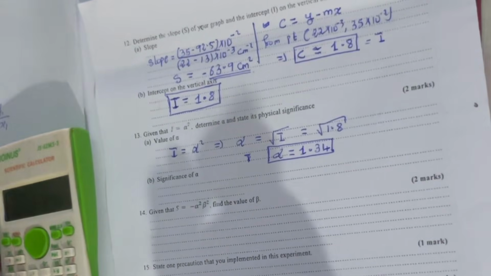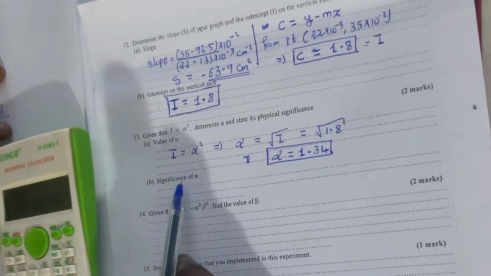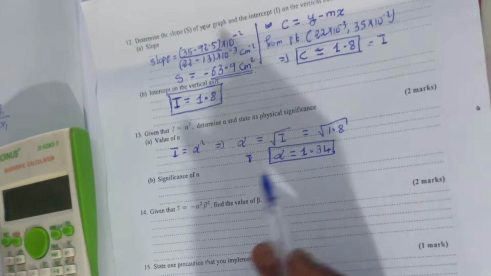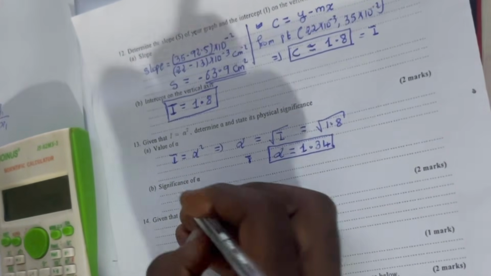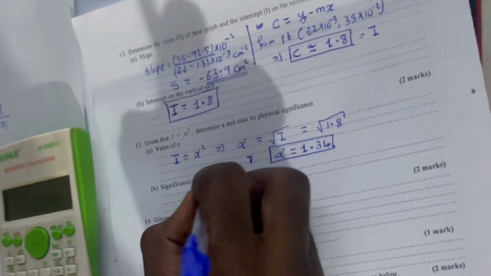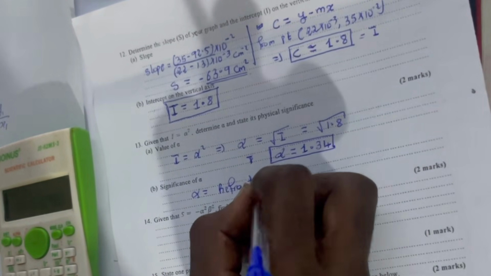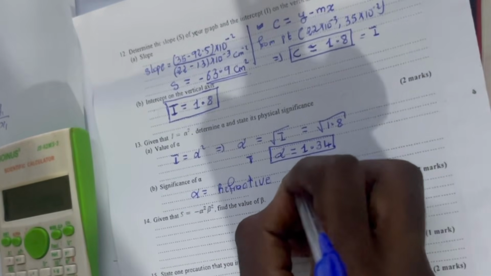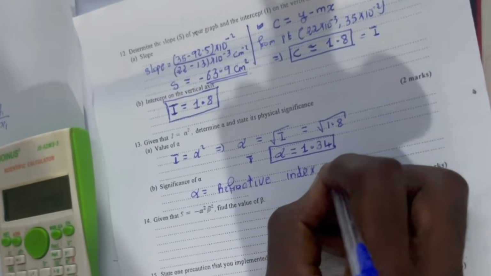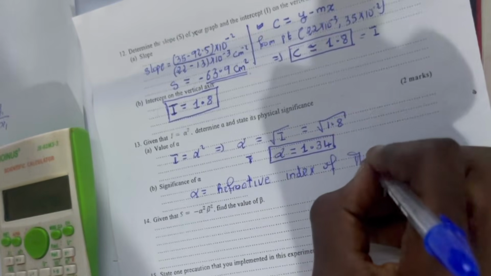Our alpha equals 1.34, and B, state the significance of alpha. So you all know that alpha should be what? Alpha should be the refractive index. So alpha equals the refractive index of the glass block.